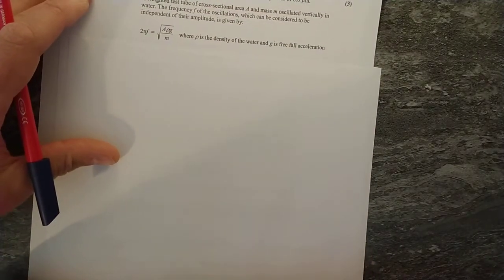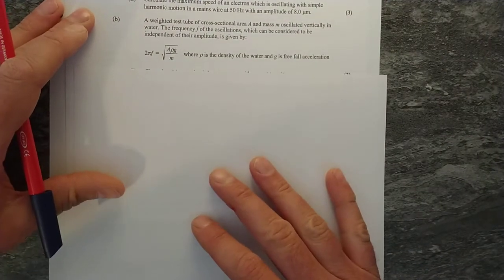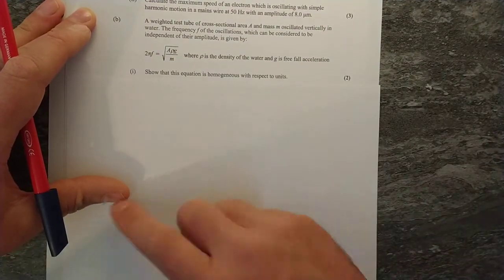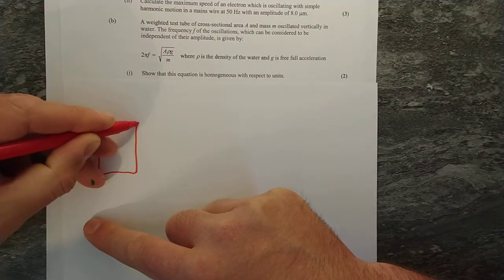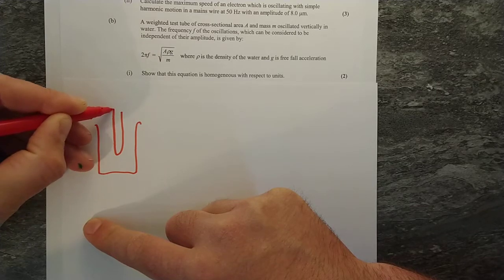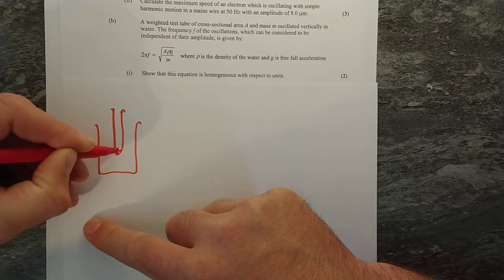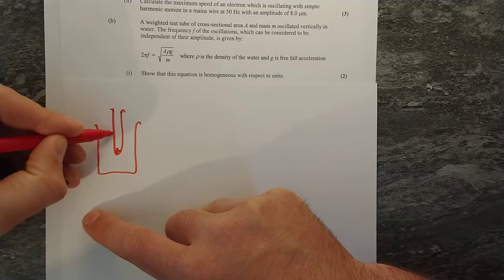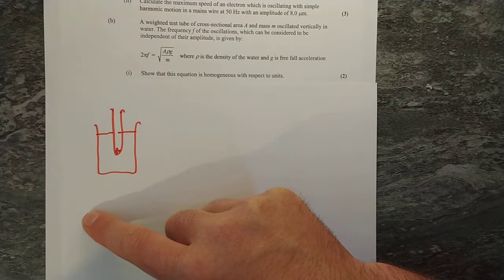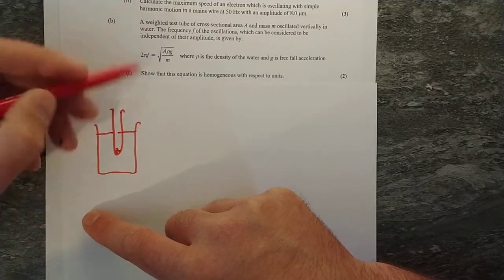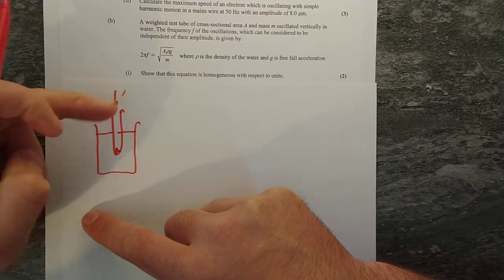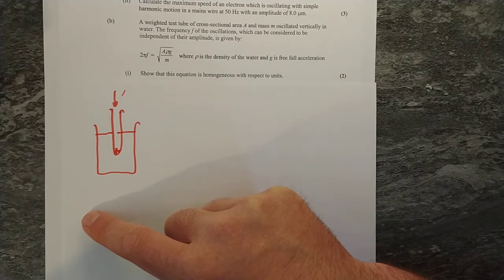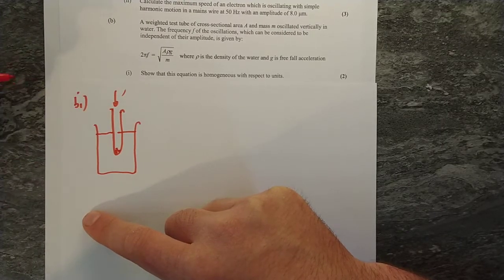So this is a weighted test tube. This does come up occasionally on the A-level course. Imagine you've got a beaker of water. The weighted test tube is, you've got the test tube there, and in the bottom you put lead shot or something very, very dense that keeps the test tube upright. What you would do is push down slightly on that test tube, and then the test tube would bob up and down in the water.